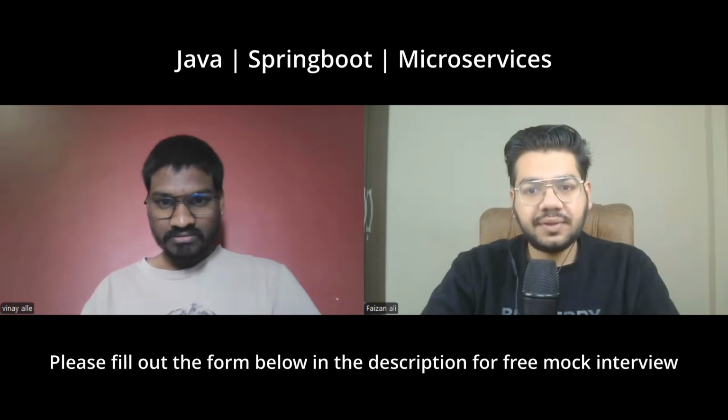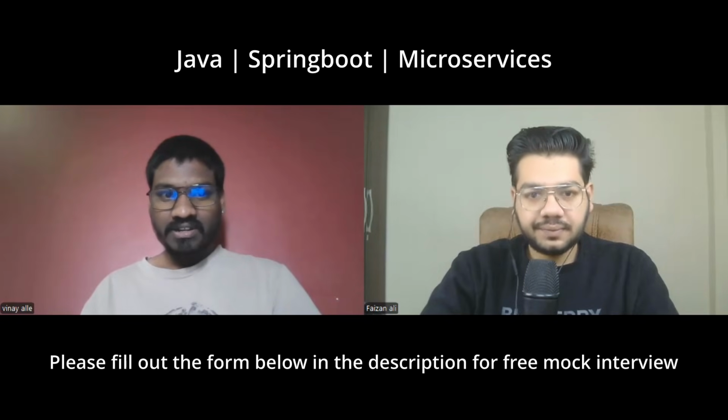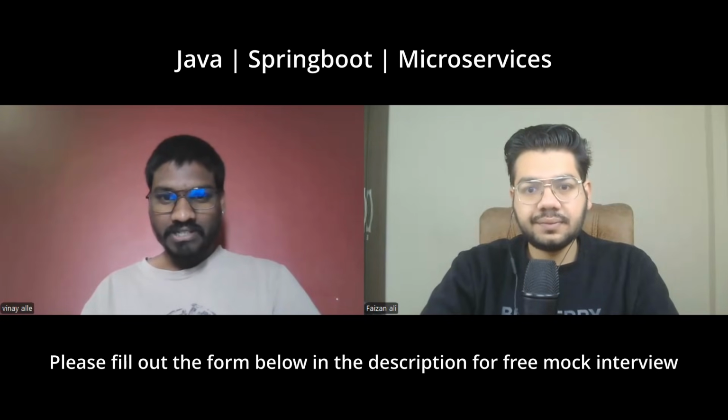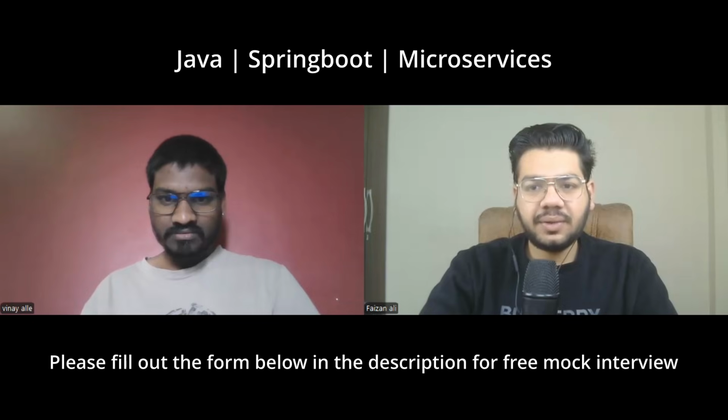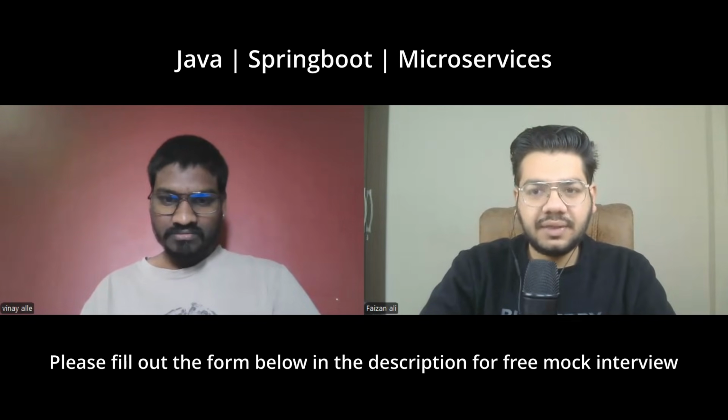What will happen if the property is missing? I think it will take a default property or it will throw an exception. Yes, it will throw an exception, IllegalArgumentException. But if we provide a default, then it will take the default value. If we don't provide one, then yes, we will see an error.